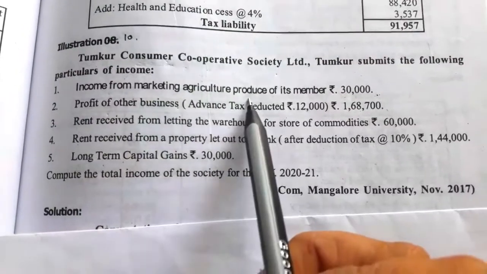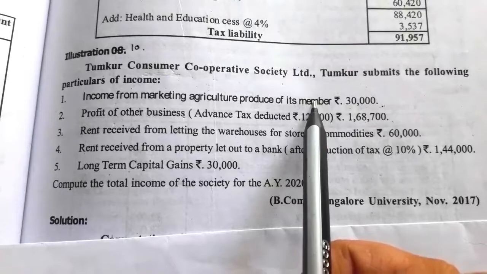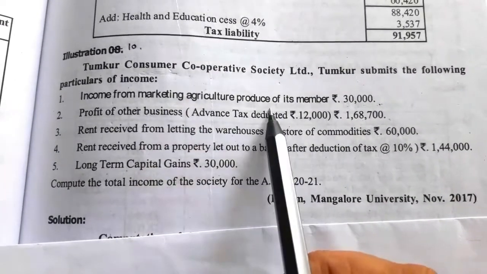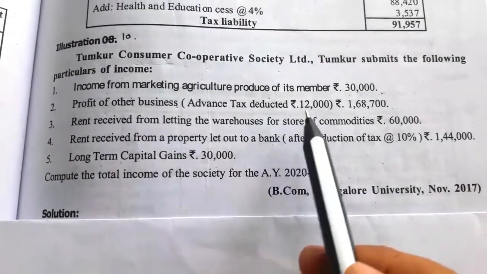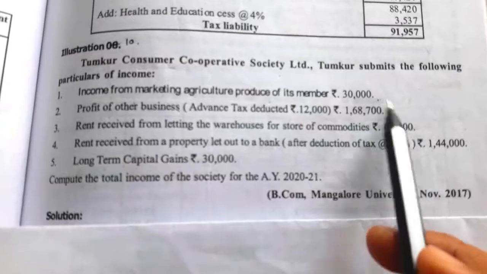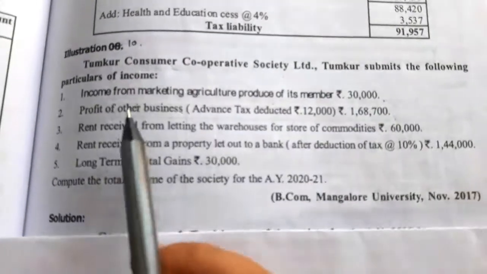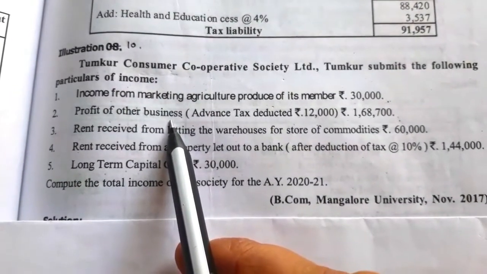Income from marketing agricultural produce of its members rupees 30,000. So once we have to take under the head business income, and again we can claim deduction under section 80P for marketing agricultural produce. Next, profit from other business, advance tax deducted rupees 12,000. The profit value is 1,68,700. So this is a profit from other business, we have to take under the head business income, section 28.